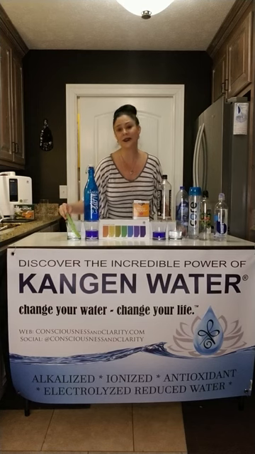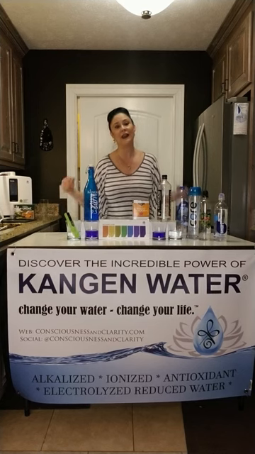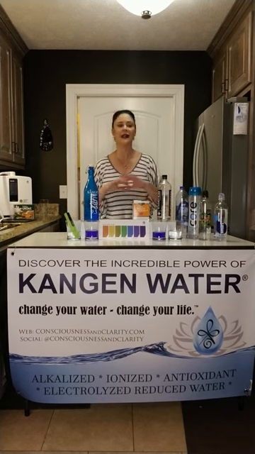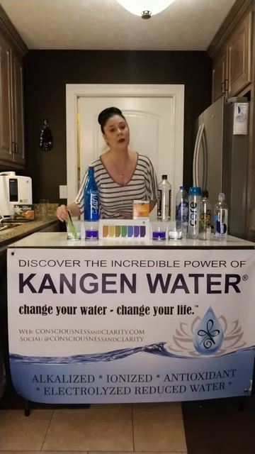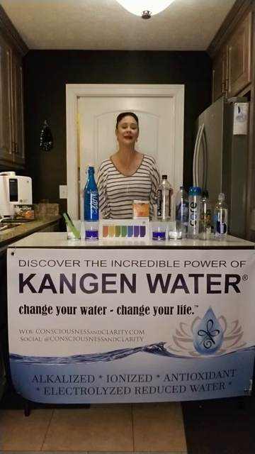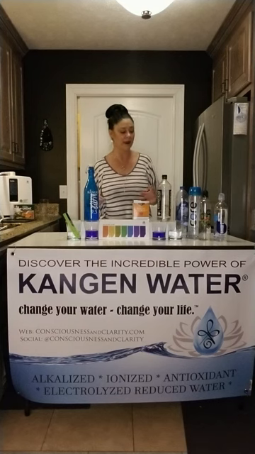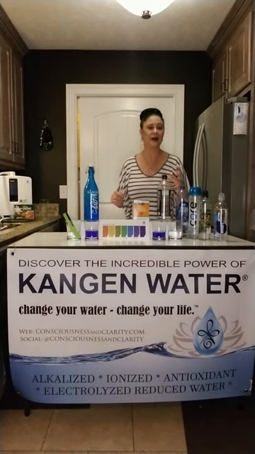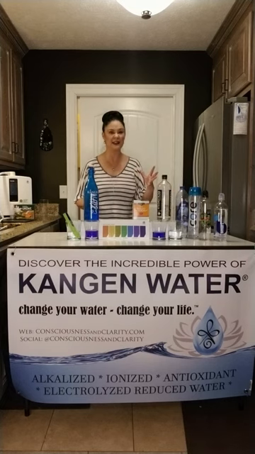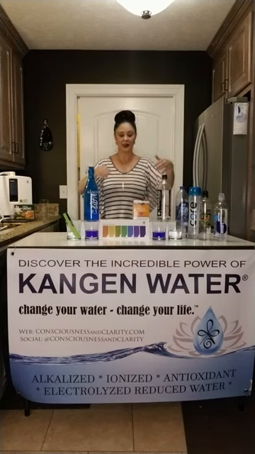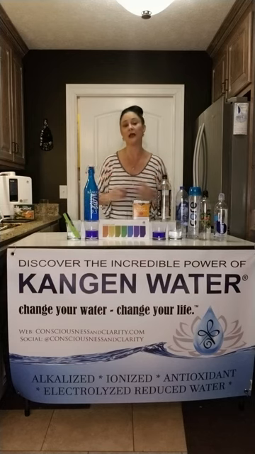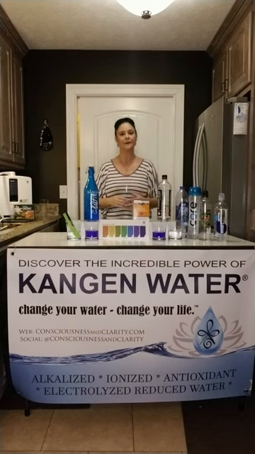So again, as you can see from this test, the alkaline pH of a liquid does not have any correlation to its ORP. Right now with this Kangen water 9.5, we're at a negative 175. And with the Essentia, we were at a positive 65, 66, somewhere right in there. So you can see that just because the liquids are alkaline, their ORPs are completely separate.